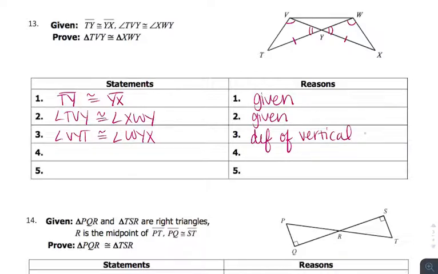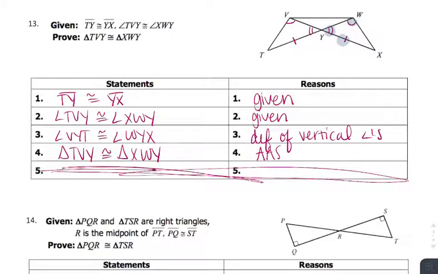Okay, so now we have 3 indicators. We have an angle, an angle, and a side. So that means we have proved triangle TVY is congruent to triangle XWY by angle, angle, side. And we don't even need step 5.